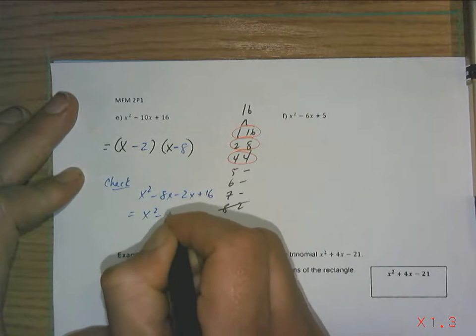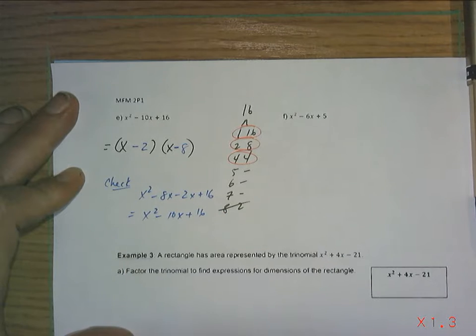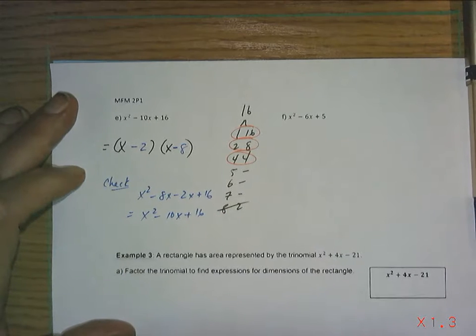when we check it. Yay! Let's look at the next one.